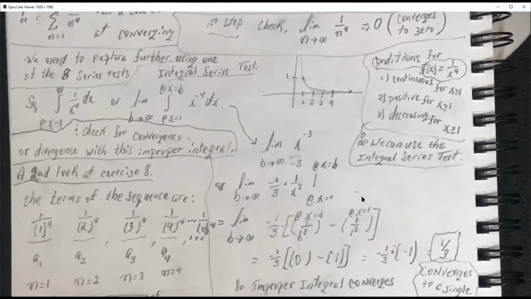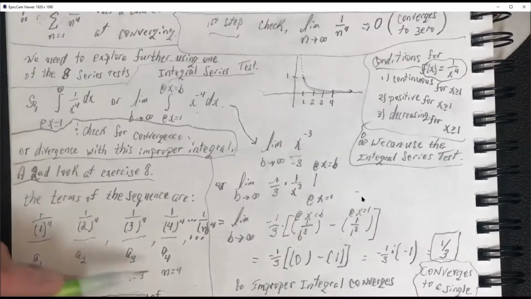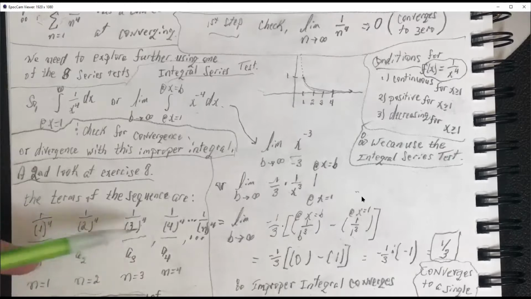The only thing that's changing is what is inside the power, or the base right here. And the base is what's changing, and it's the n. And n is what changes, of course, on the terms of a sequence. This is the first term, so n is 1.